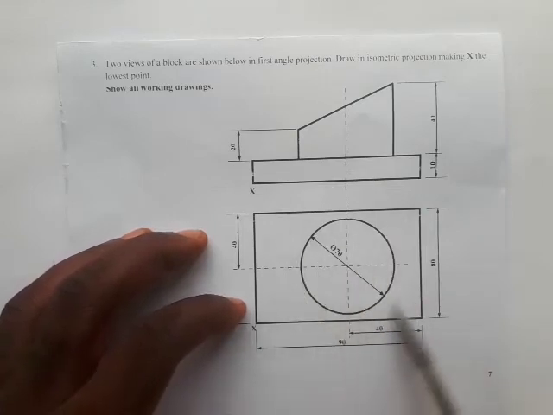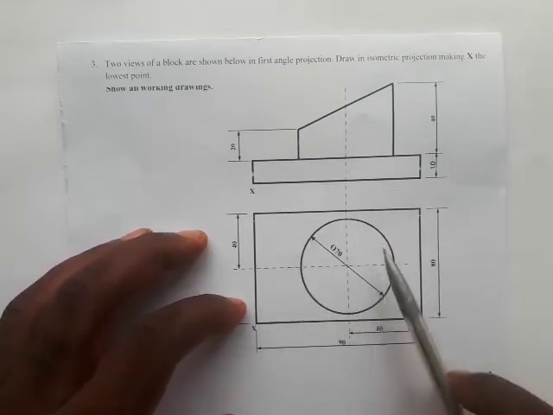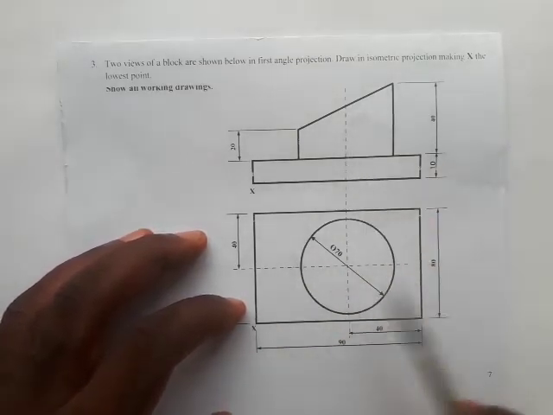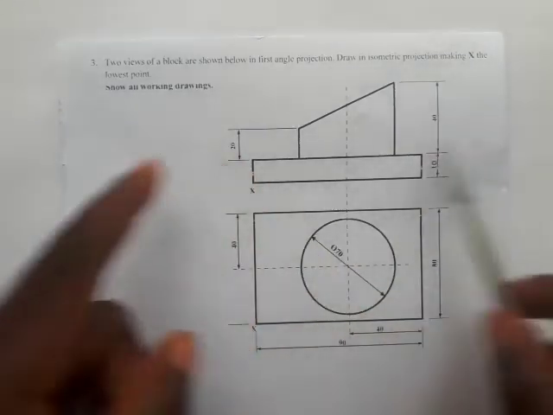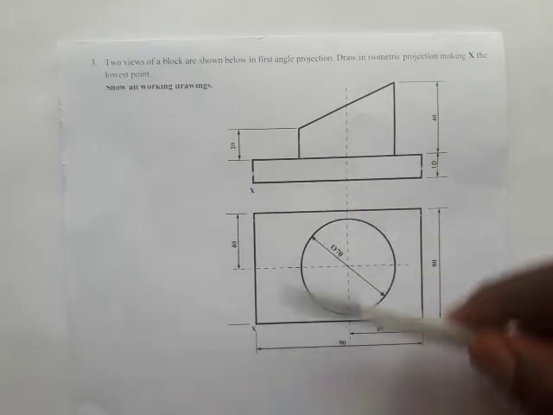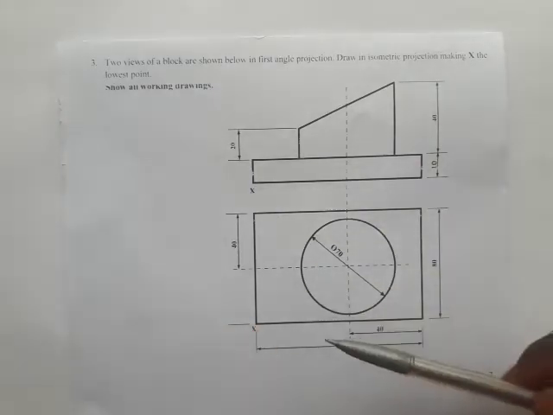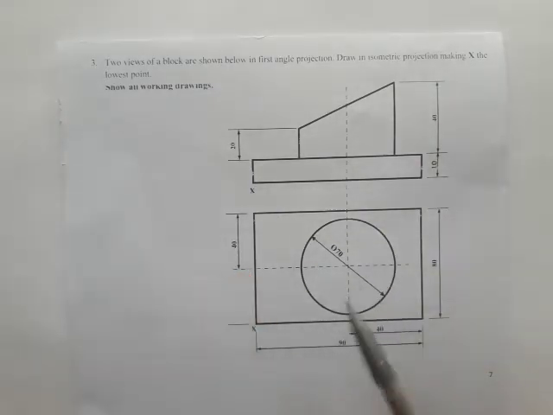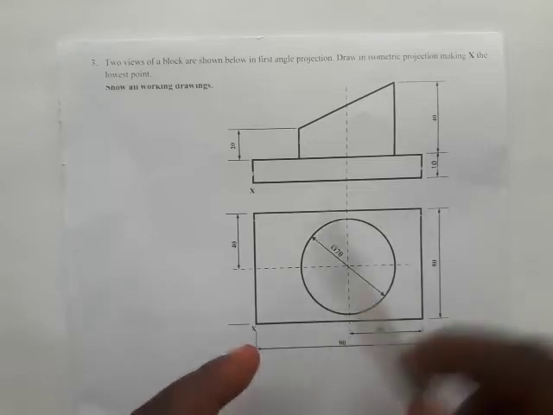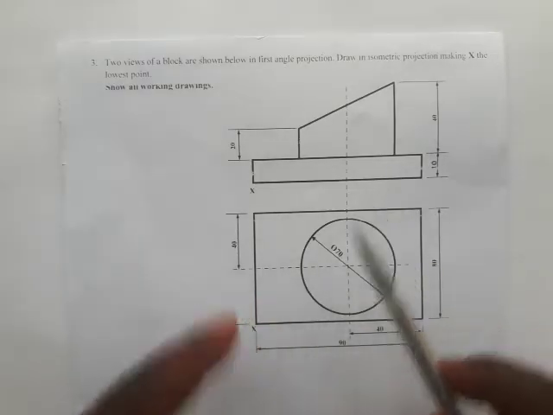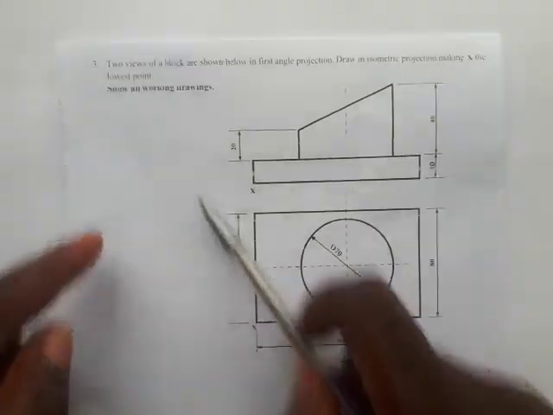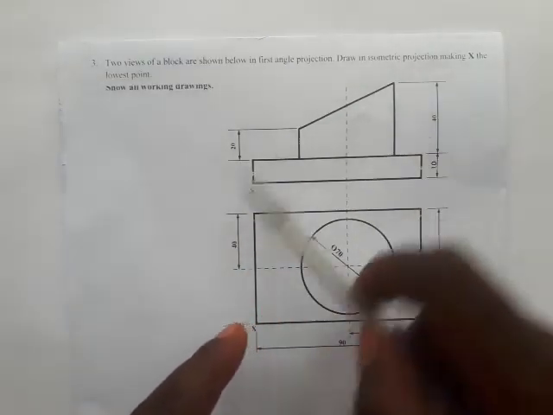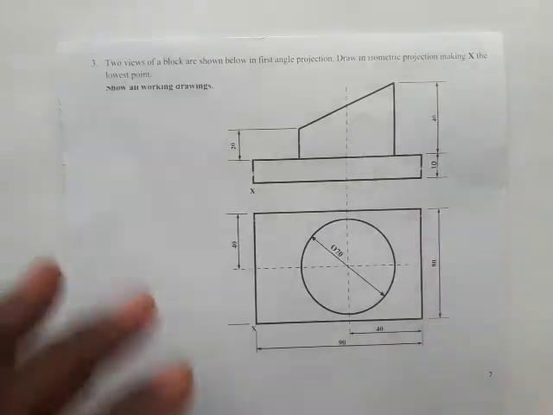So a circle in 2 dimensions will appear as an ellipse. Now an ellipse in 2 dimensions, like the true shape, is an ellipse. In isometric form, it will also be what? An ellipse. But you cannot apply the isometric circle method of drawing an ellipse to achieve that. The only method that will work here is the transfer method. So you have to transfer points to achieve that elliptical surface. So that's exactly what we are going to do.